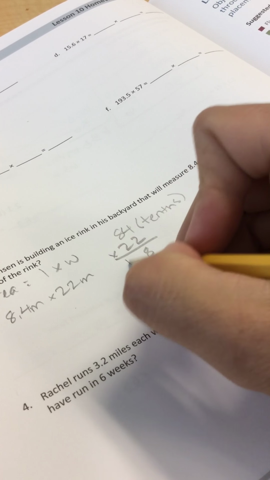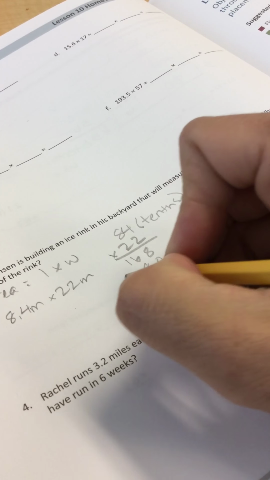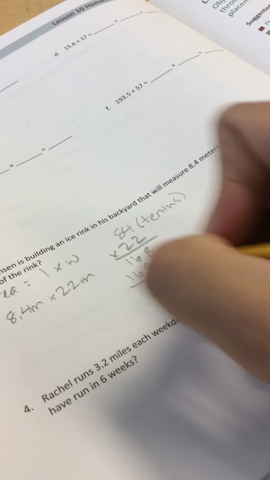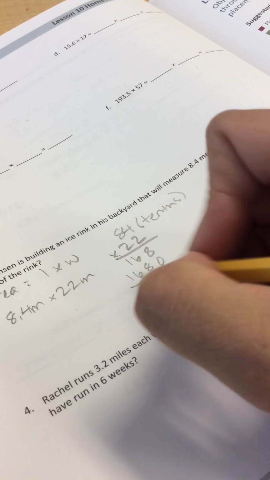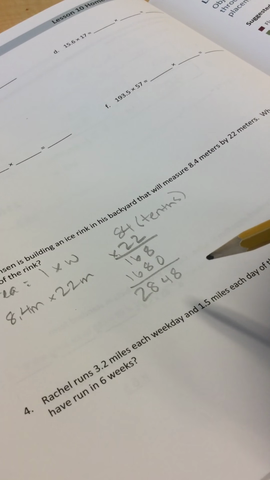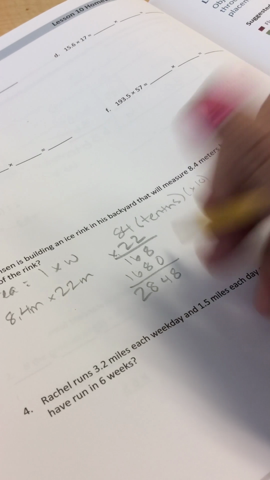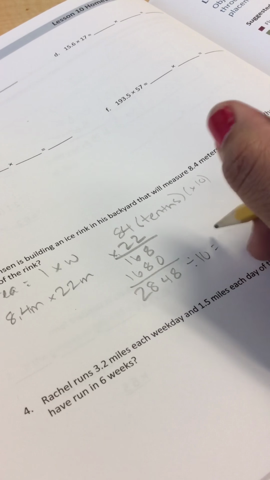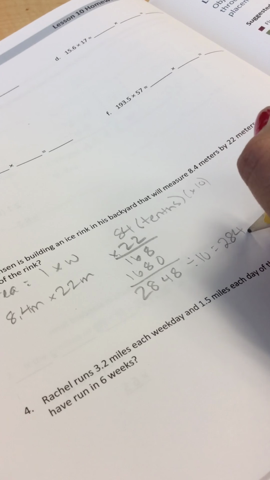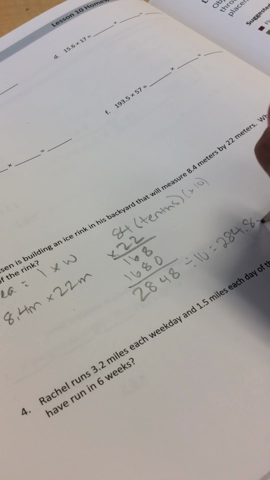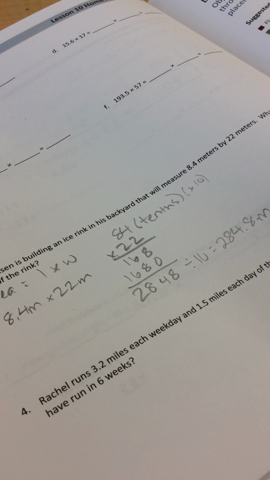So we have 8, 16, 8, 16, 14, 8, 2. And then we're going to know that, oh yeah, we made this tenths by multiplying it by 10. So now we're going to divide it by 10. So we say 184 and 8/10 meters would be the area of the rink. And that's how we are going about multiplying decimals into the tenths.